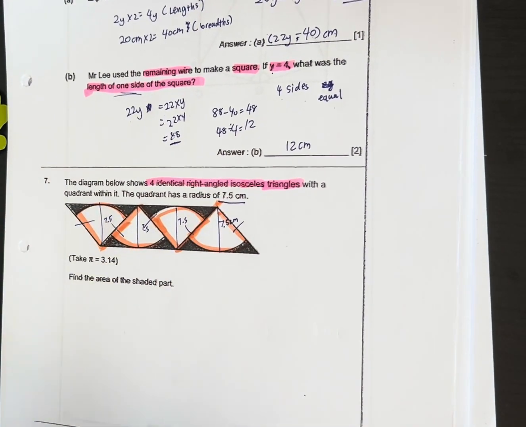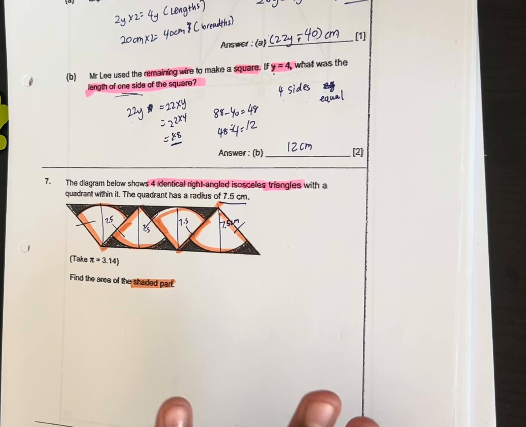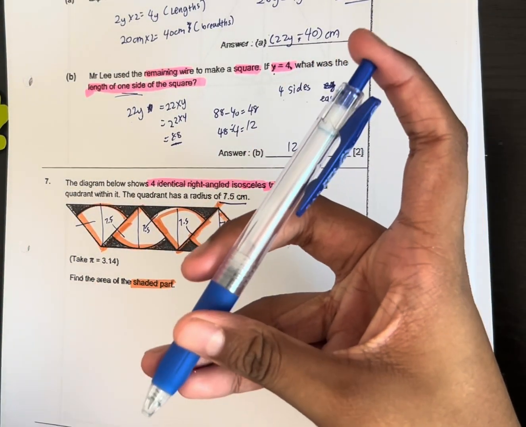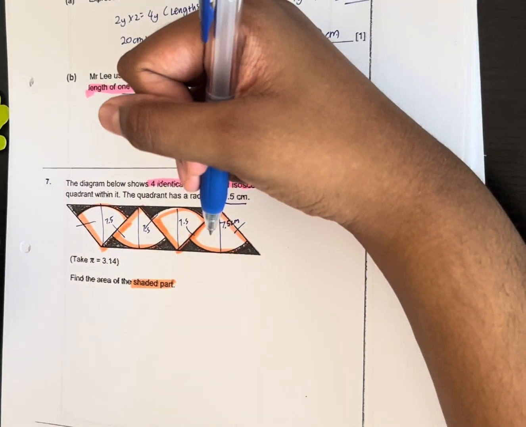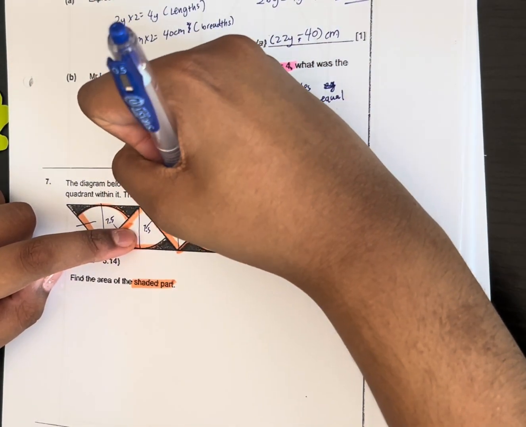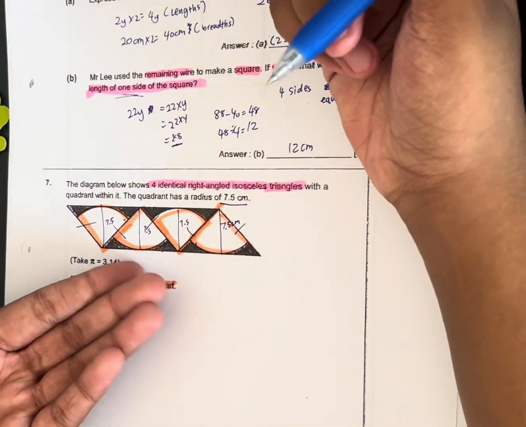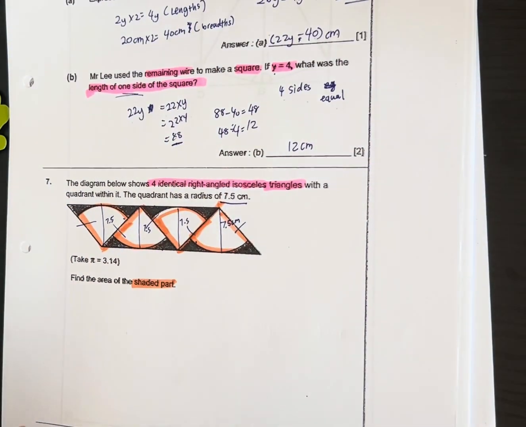So we labeled our diagram, but now we need to find the area of the shaded part. So what is the shaded part in this diagram? Can you please tell me? Try to understand what the shaded part in this diagram is. Okay, so when they talk about the shaded part in this diagram, it would be this part, this part, this part, this part, this part, this part, this part, and this part. Okay, so now look at the question. This question does seem quite tough, right?